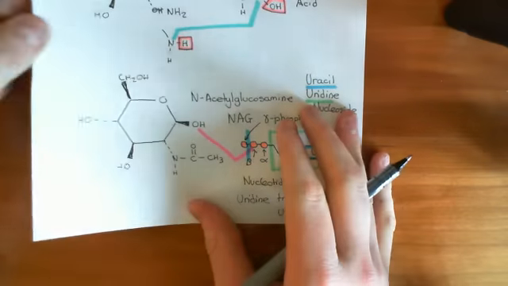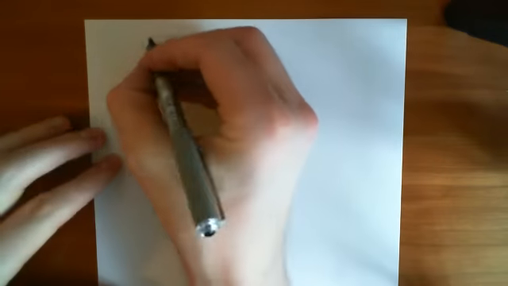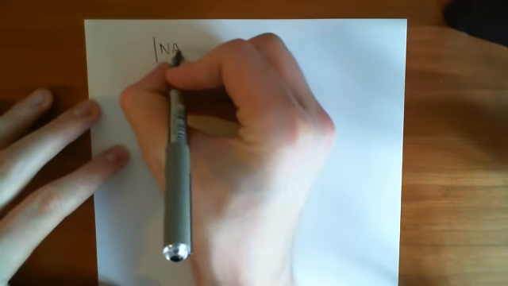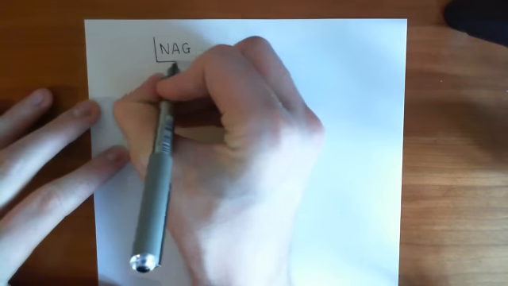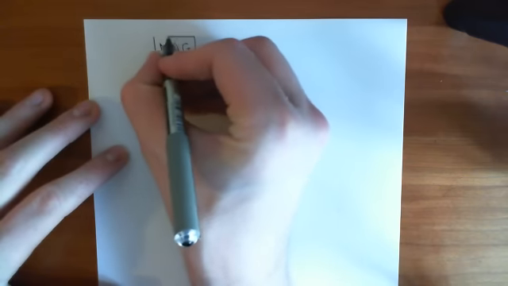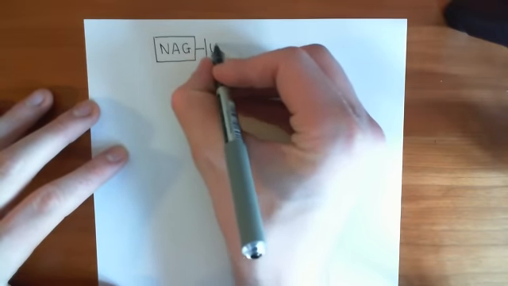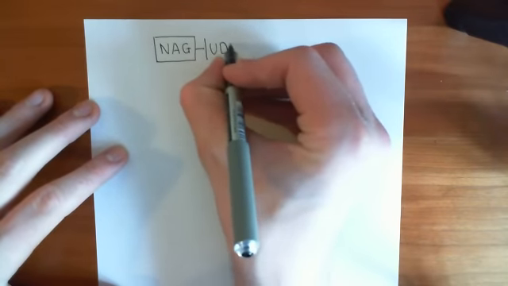So, after all that discussion, what we have created is a molecule of N-acetyl glucosamine. So we'll have NAG here, which has its first carbon. The first carbon of that ring is now linked to UDP, uridine diphosphate.